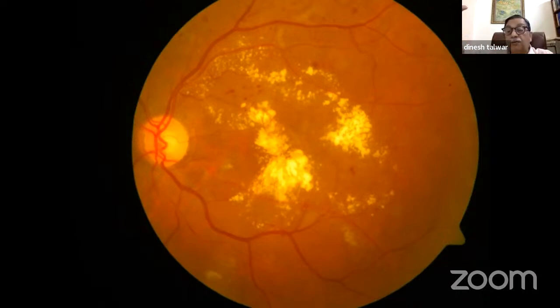4 retinal hemorrhages or microaneurysms, or venous bleeding in 2 quadrants, or one IRMA, or one of these three things.